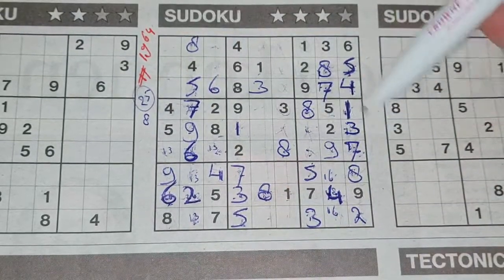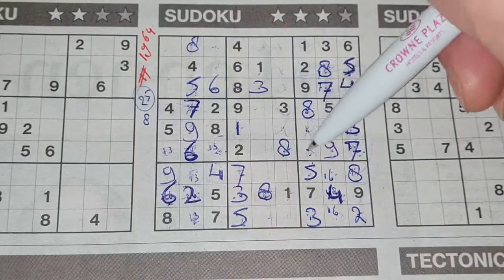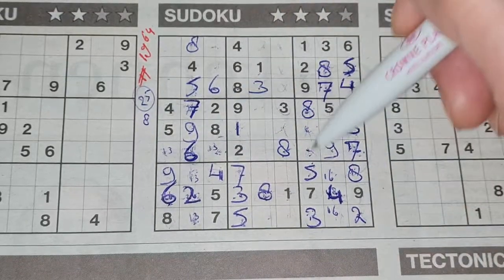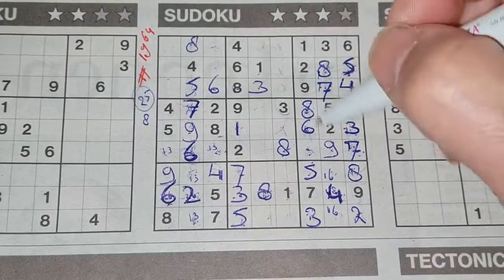2 boxes left in this big square for the numbers 4, 5, and 6. 4 is missing, and 5, and the 6 is missing. We see there 6, no 6 there. 6 should be here, and the 4 goes there.